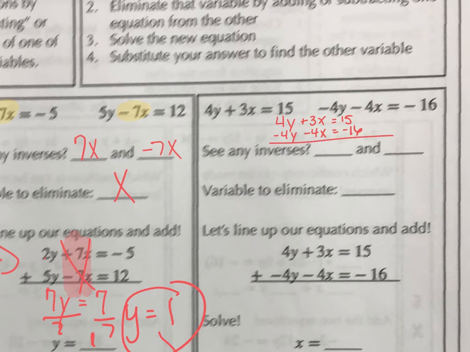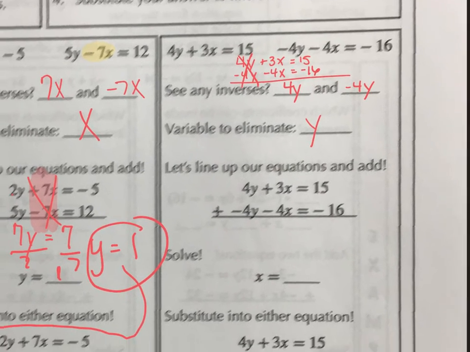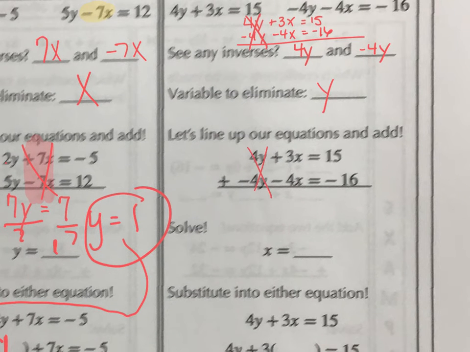So if I look at this equation, do I have any inverses? What do I have that are inverses? 4y and a negative 4y. So I can eliminate that already. So my variable to eliminate is what? Y. Now, that brings me back down here to where we're working this out.